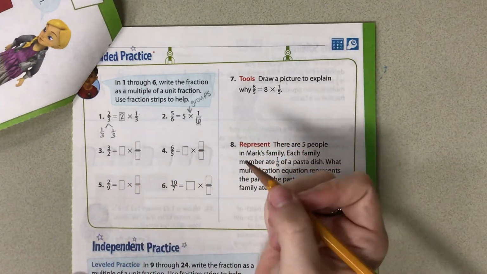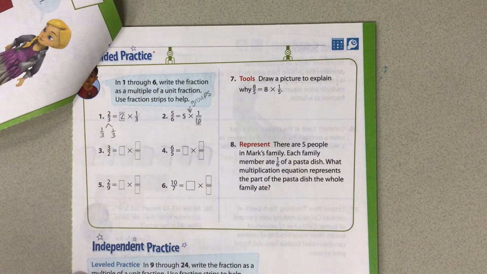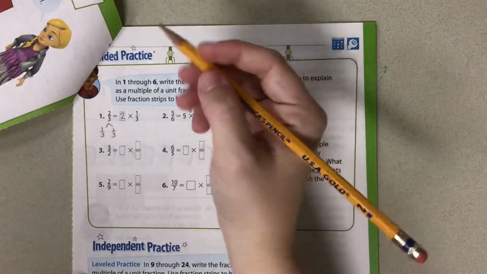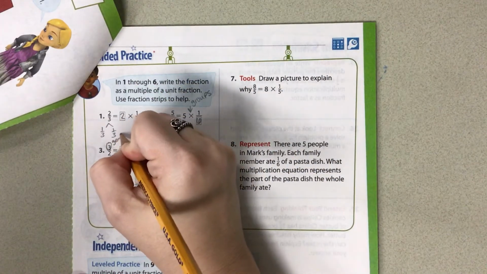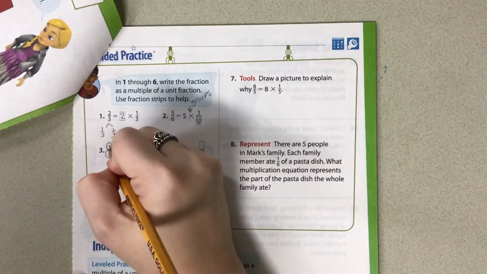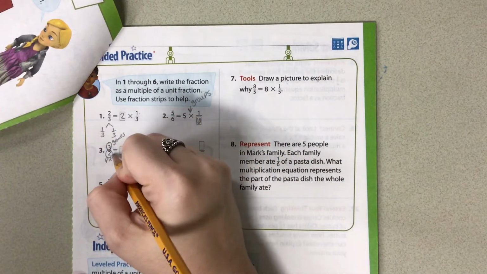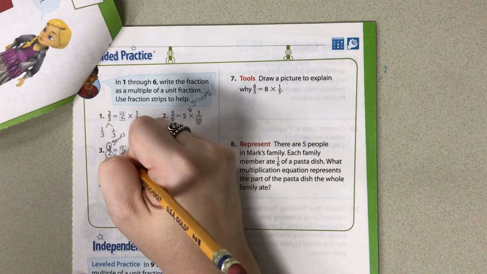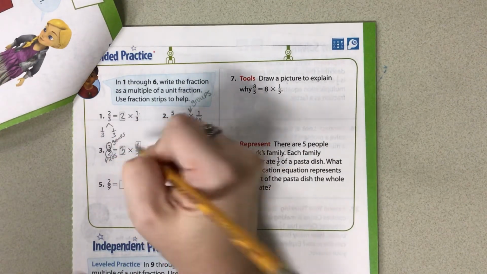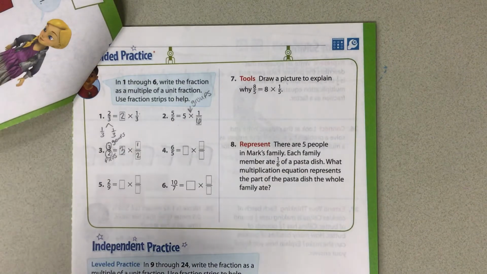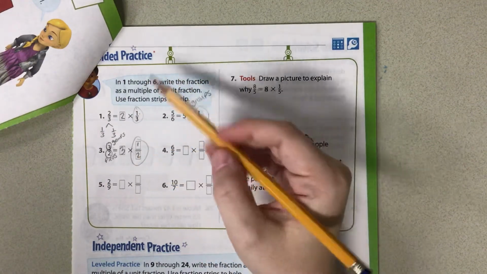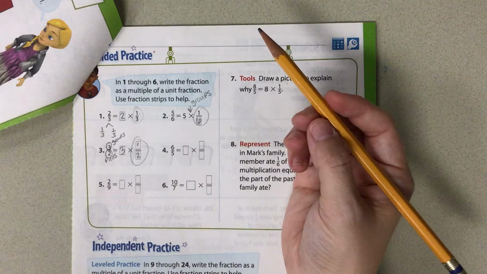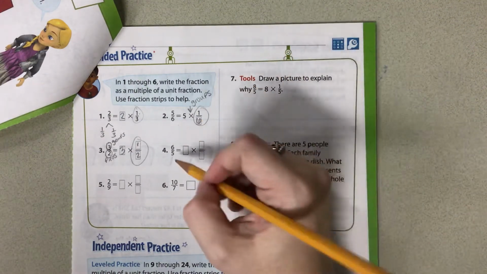So here we have 3 halves. Okay, so how many groups are we going to have? So when we're looking at our fractions, our top number is also going to be groups, and our bottom number is going to be pieces. So we have 3 groups of what pieces? Of 1/2 pieces. If we're doing it in multiplication form, then you're always going to have the unit fraction be your piece on the side here. And all a unit fraction means is that you have that 1 up top. It's 1 unit.